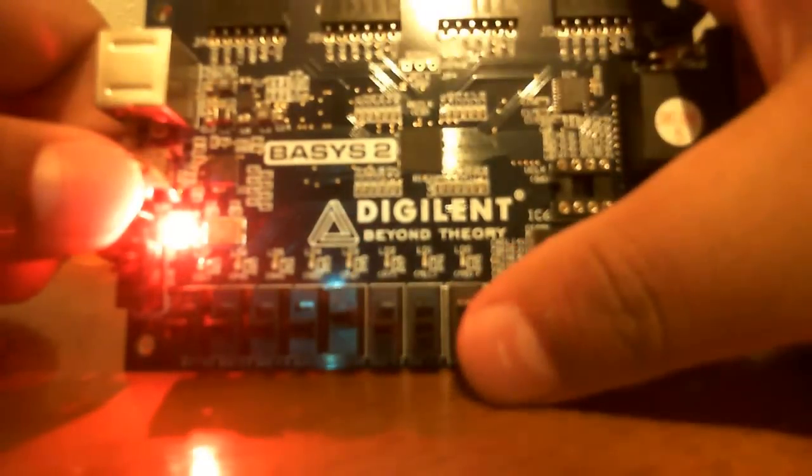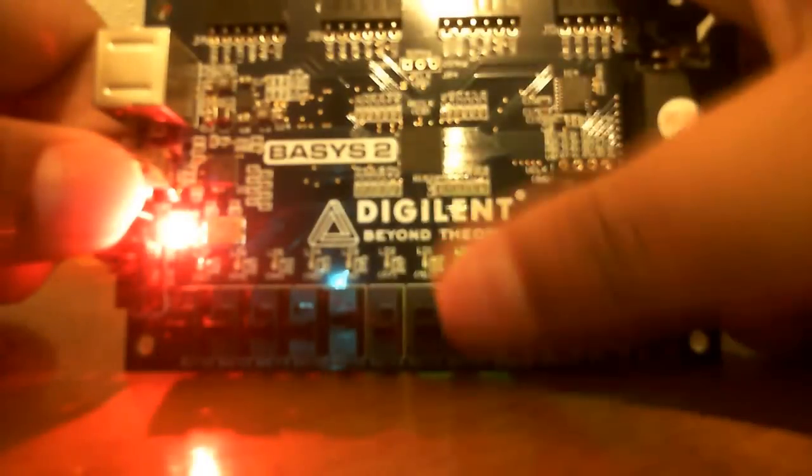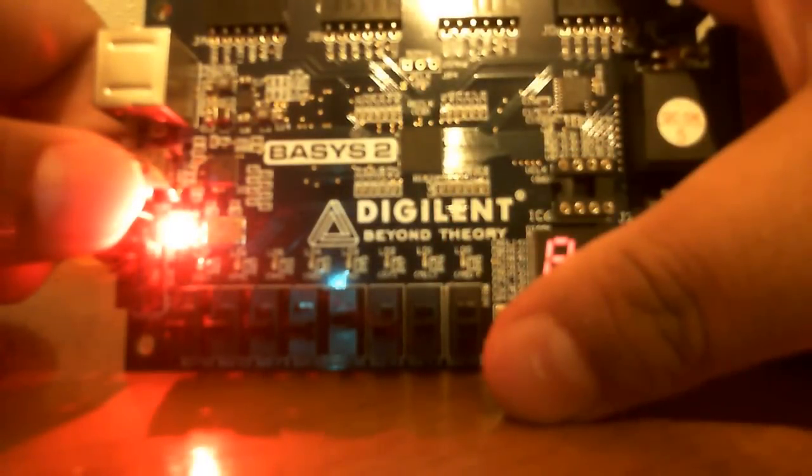So this is the code running in the FPGA. If I flip up the switch, the light turns on, and if I flip it down, it turns off.